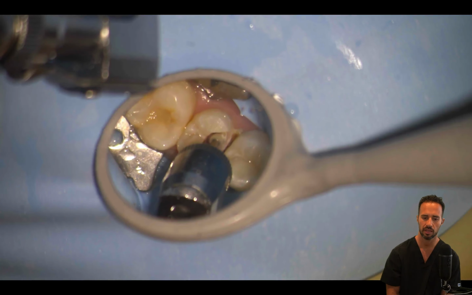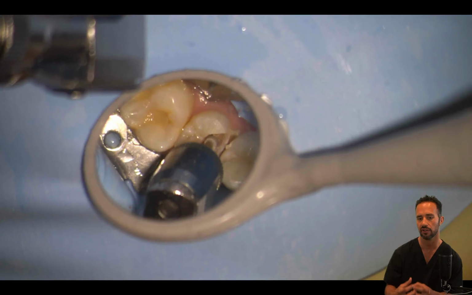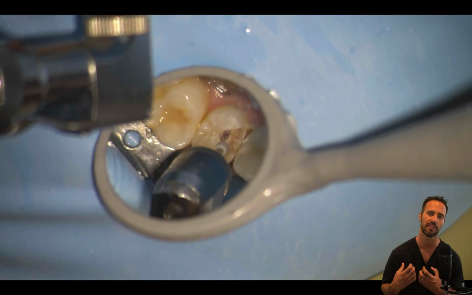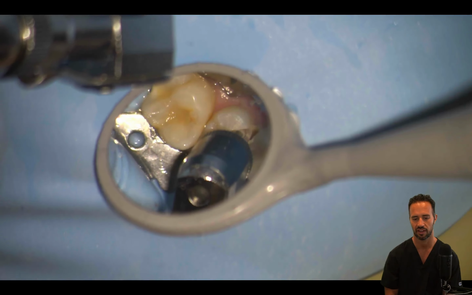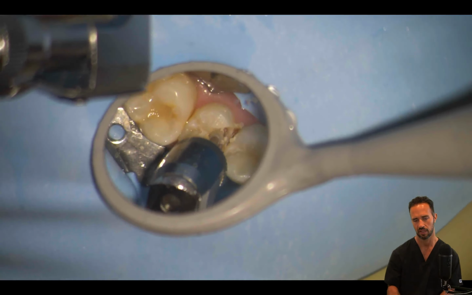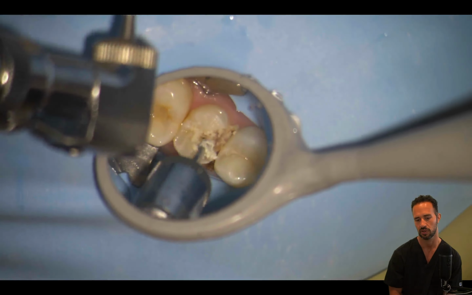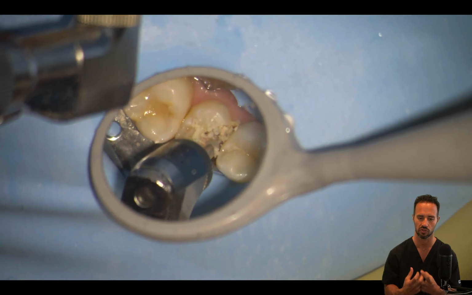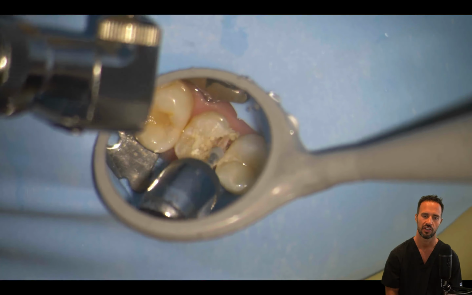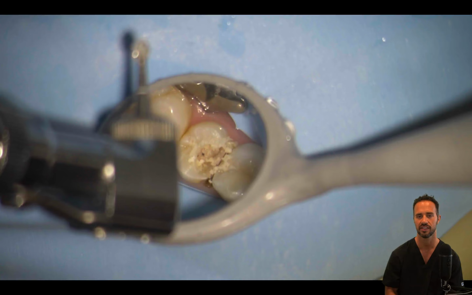And I'm just taking my time here, making sure that all the caries is removed before I get into the meat and potatoes of the endodontic procedure. So take your time. Sometimes this is one of the more time-consuming aspects, just to make sure you're on sound, solid tooth structure, and that you're not leaving any caries behind.